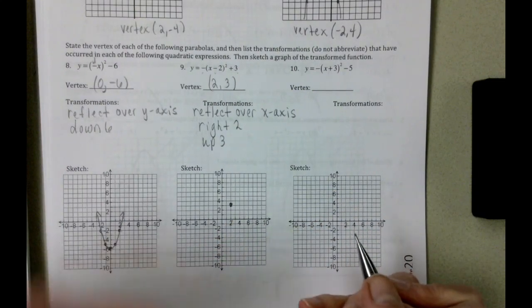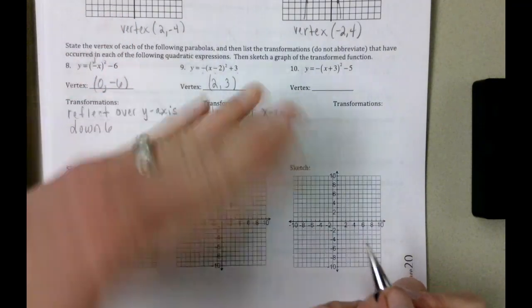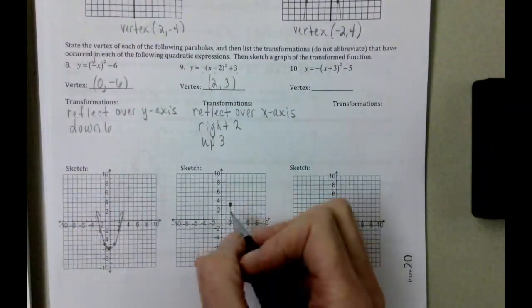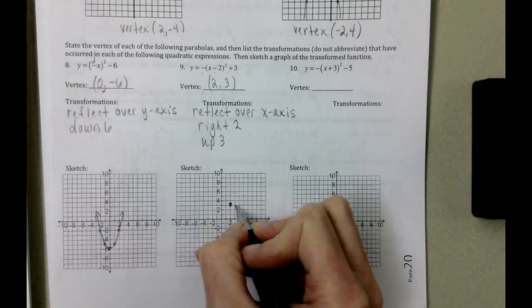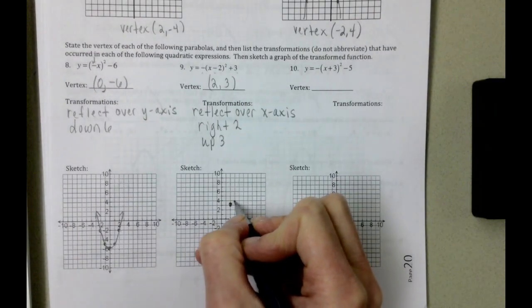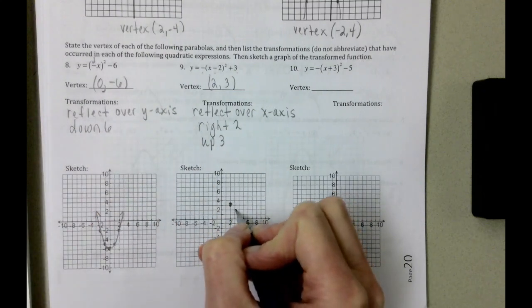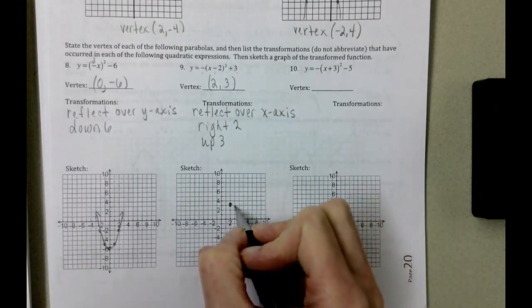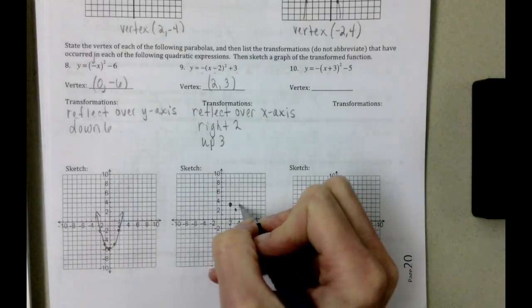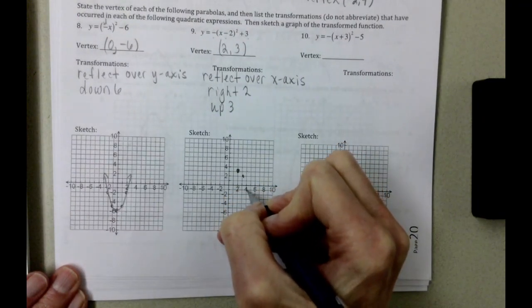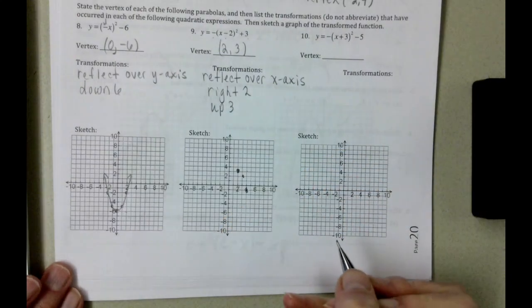And then remember, we're reflecting over the x-axis, so we're going this way. Reflect it over. So normally we would go 1 space to the right and 1 up, except that we're going to reflect it, so we're going to go 1 down. We would go 2 spaces to the right and 4 up, but we're going to reflect it and go 1, 2, 3, 4 downward.